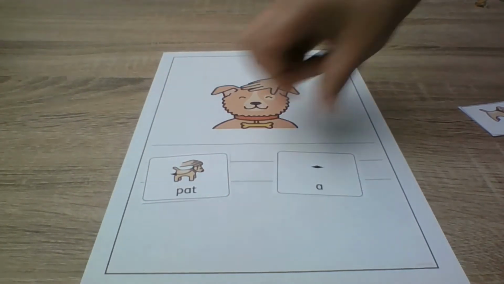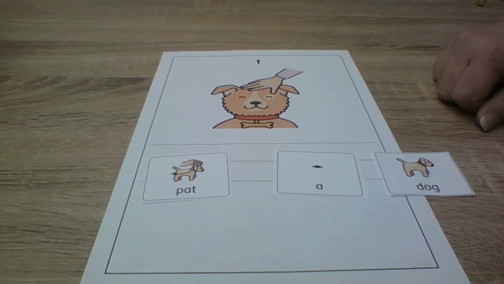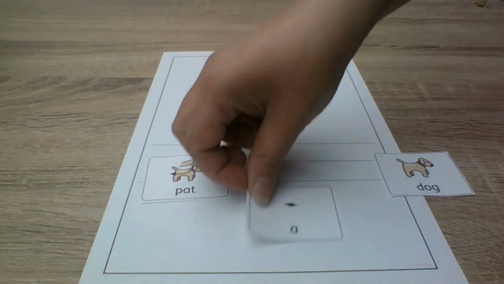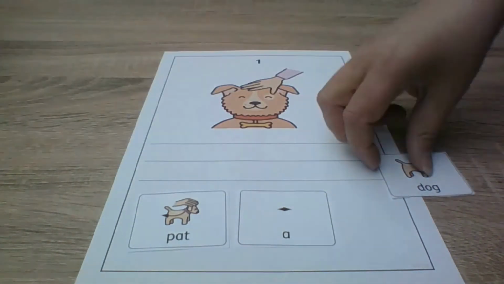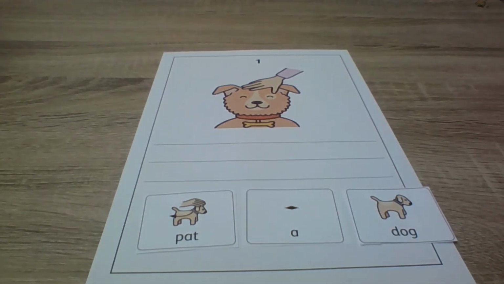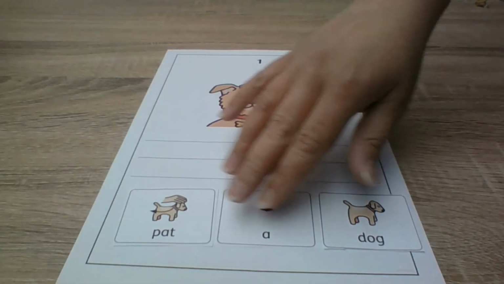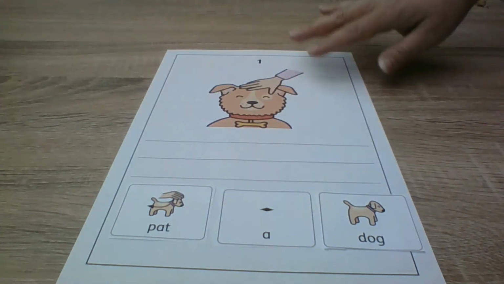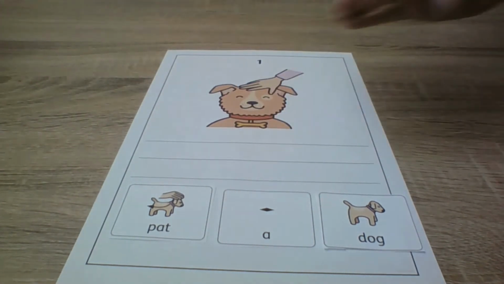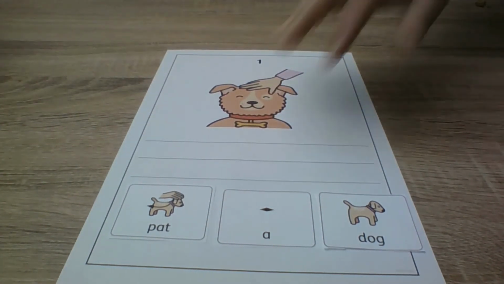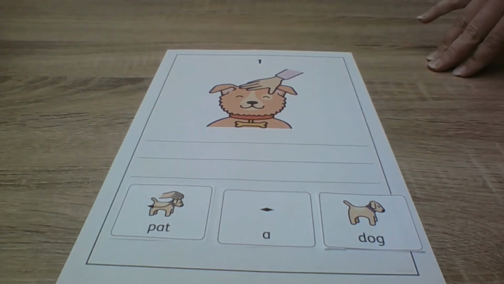And then you might want to do the same with these two words and make sure that they put them in the correct order, such as this, like that. Once you've got your caption, you can glue the symbols on just as a visual reminder for them. That's fine. What we would do next is write the caption down on the piece of work for them to overwrite.